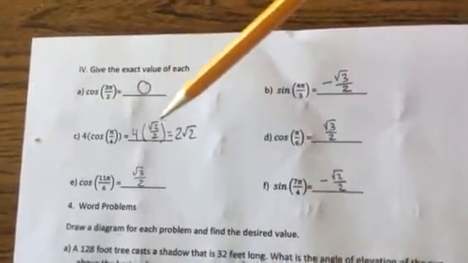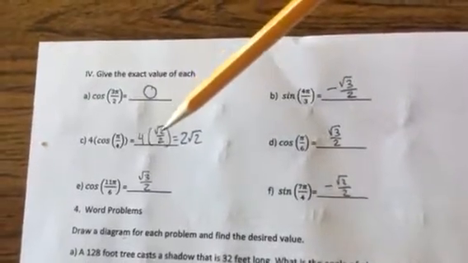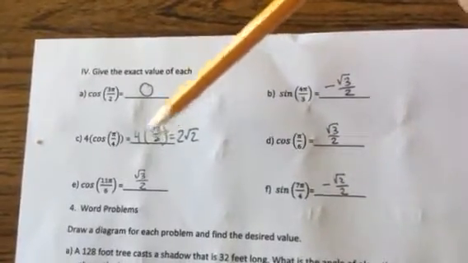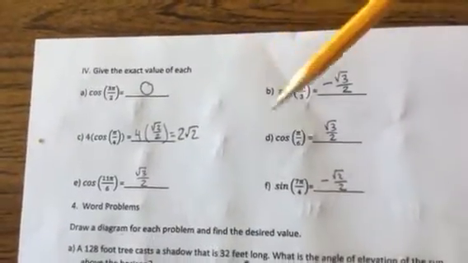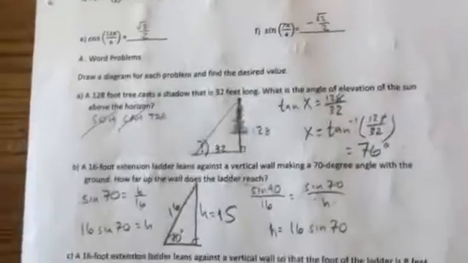Well, cosine pi over 4 is root 2 over 2. So when you multiply that by 4, the 2 cancels out in there. It leaves you just 2 root 2. Okay, so you can check these other answers here. Now the last problems are word problems.